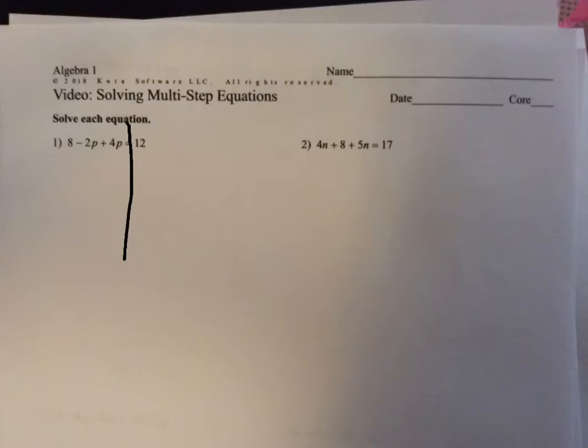The first thing on our flowchart says to use the distributive property to remove parentheses on each side of the equal sign. I don't have any parentheses in this problem, so I'm going to skip to the next step. The next step, number 2a, says combine like terms on each side of the equation. On the left side I see 3 terms: 8, negative 2p, and positive 4p. The negative 2p and positive 4p both have a p attached to them, so those are what we call like terms.